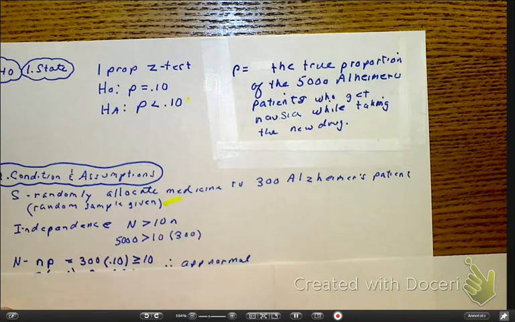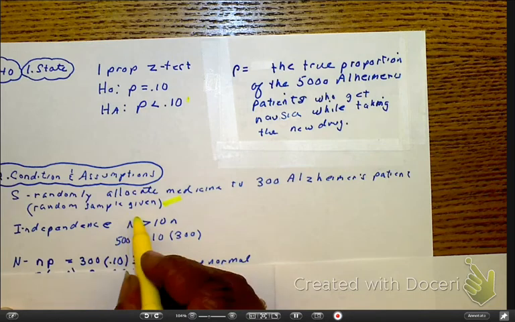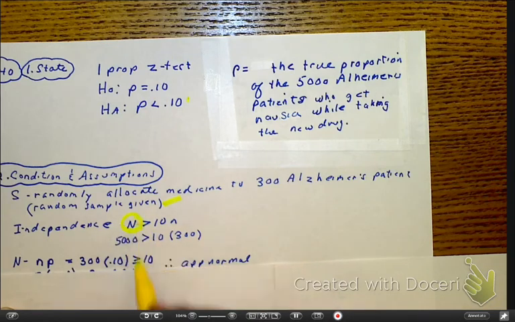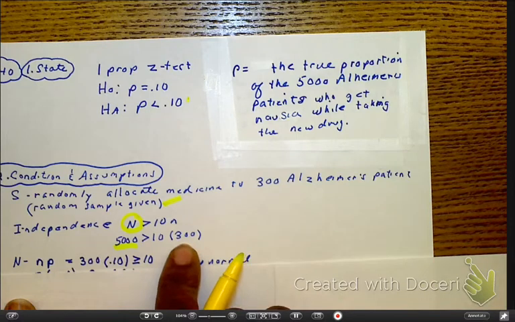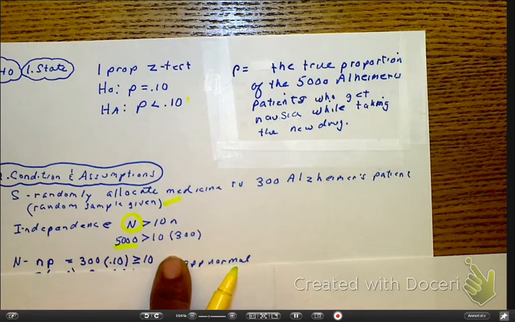Independence: remember, the whole idea behind independence is determining randomness. Here, your entire population of Alzheimer's patients in this scenario is only 5,000, and here is the sample we chose out of the 5,000. So let's make a note here: that is our 10% rule.